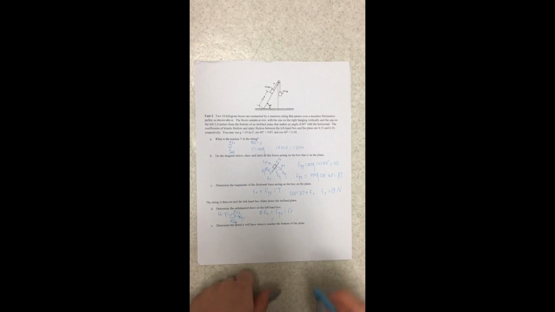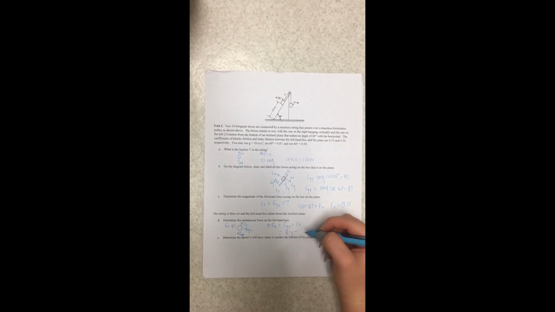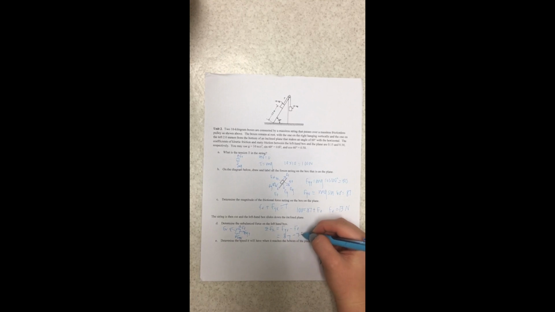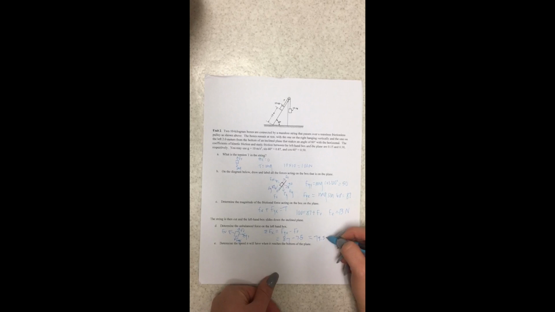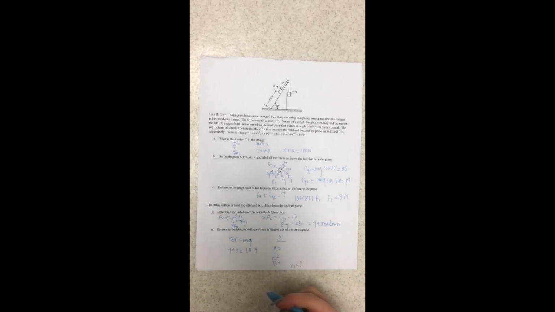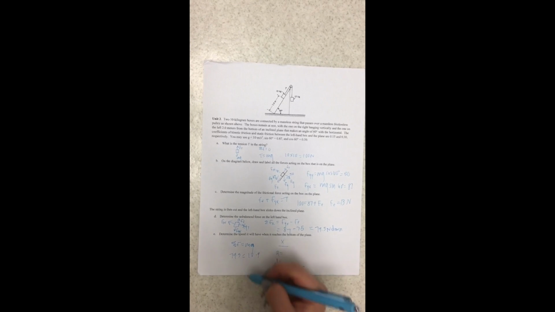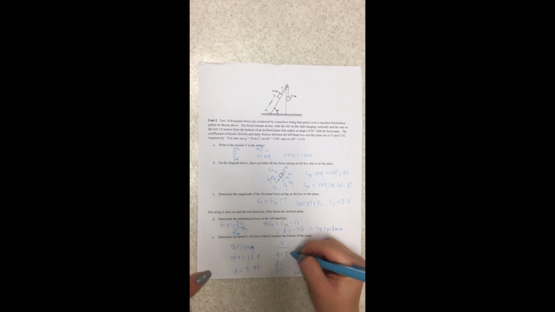So after the string is cut and the left-hand box slides down the inclined plane, we have our free body diagram. This is 87 minus 7.5, which equals 79.5 newtons down. So now we have to do a sort of kinematics with this. And so we have 79.5 equals 10 times a. So a equals 7.95.